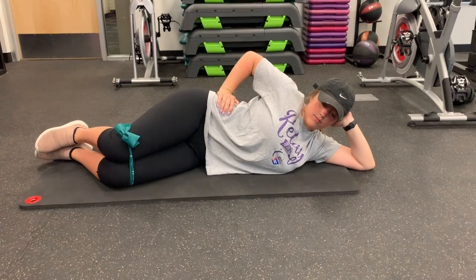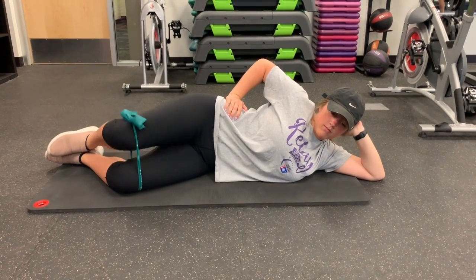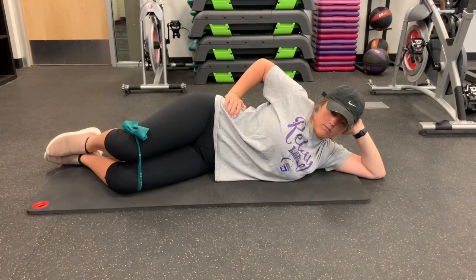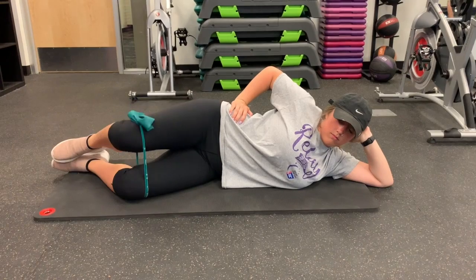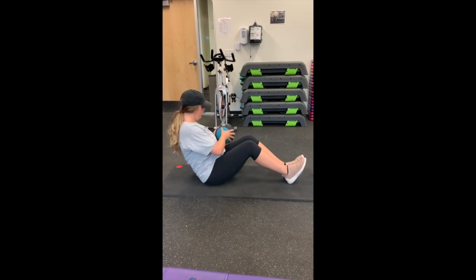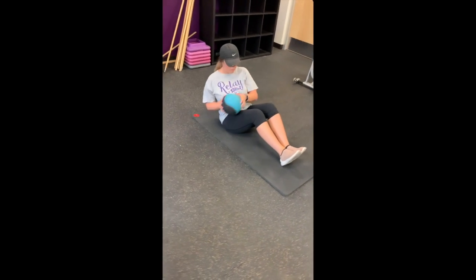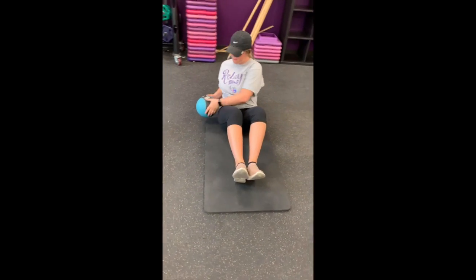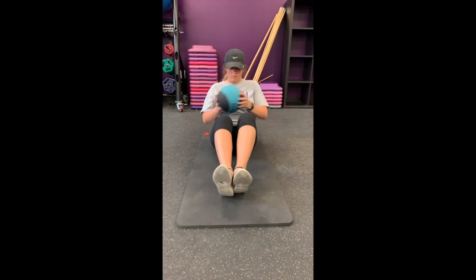To strengthen the glute medius muscle, the client will be side lying with a resistance band just above the knees. They will abduct the hip, doing a clamshell motion, while keeping the hips stacked on top of each other. To strengthen the core stabilizers, the partner will do lateral rotations of the trunk, holding a medicine ball, touching it to the right and left side of the body, while keeping the rest of the lower body neutral.